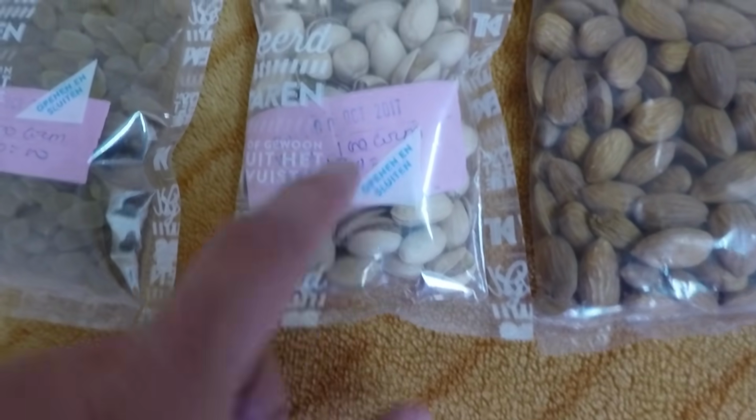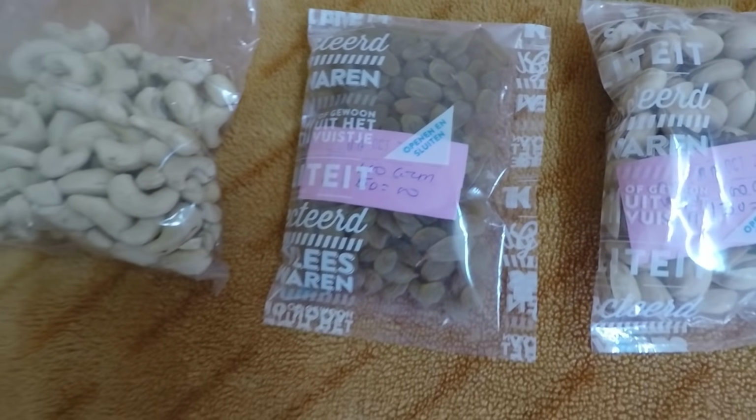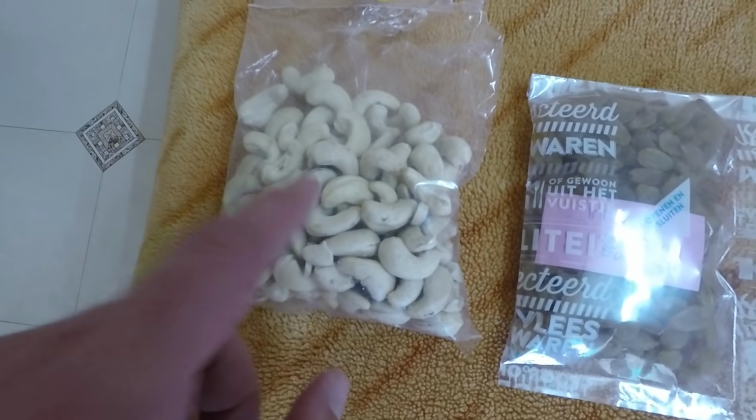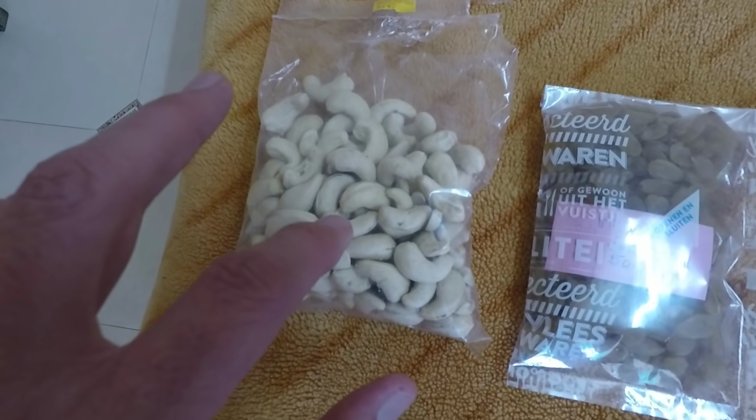This one is 130 rupees. That's about $2 for pistachios. Raisins are a bit cheaper. That is just 50 rupees or less than $1. And 245 rupees for cashews. Again, that is about $4 or so.